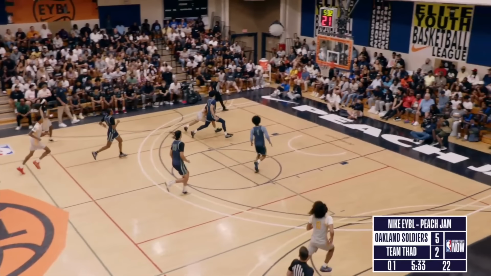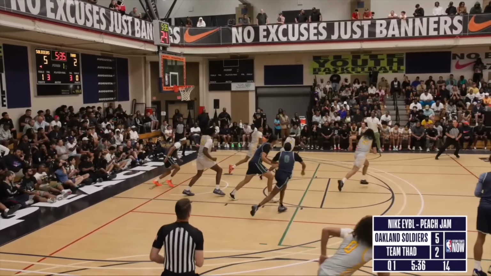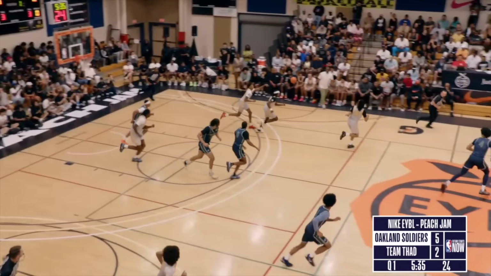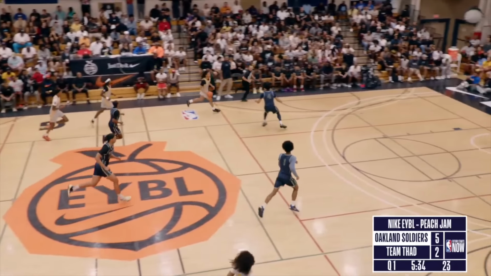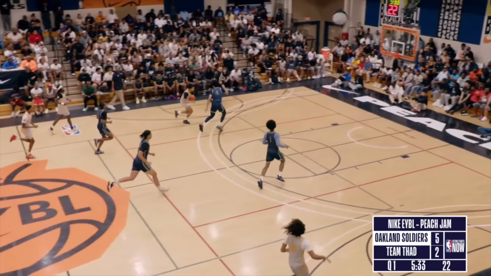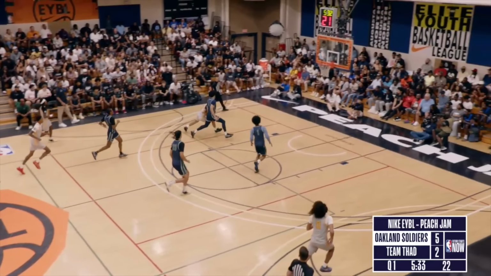Once again, a guy is attacking in transition. What should he do here? How should he finish? Should he do a quick layup? How should he attack this guy right here? Now, you're watching him go downhill. This is when defenders are most susceptible.